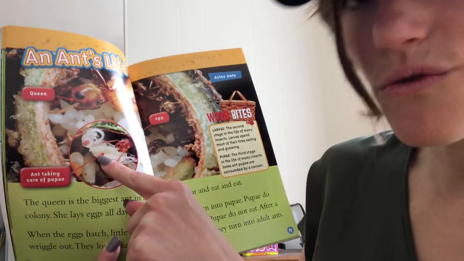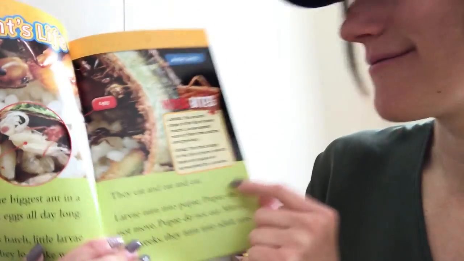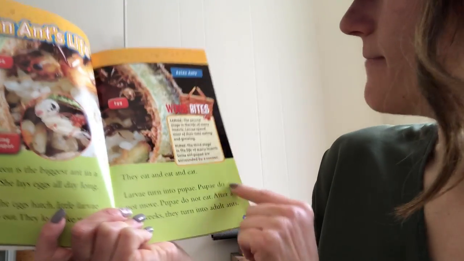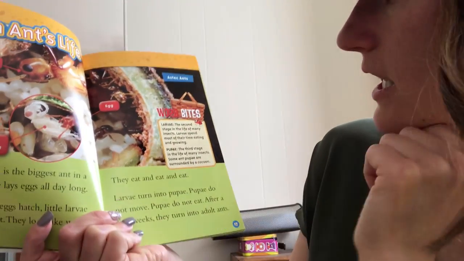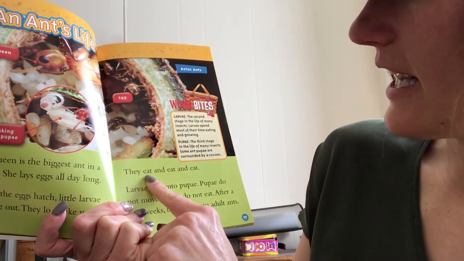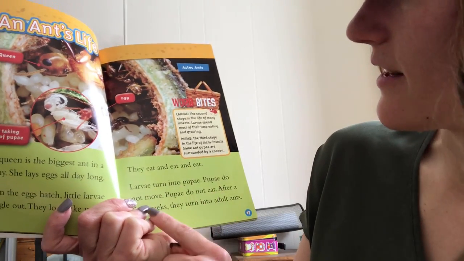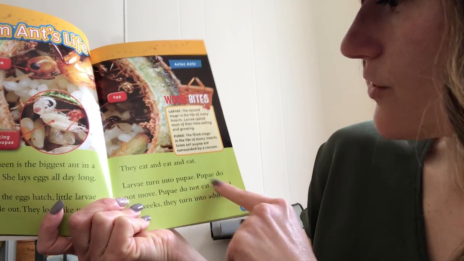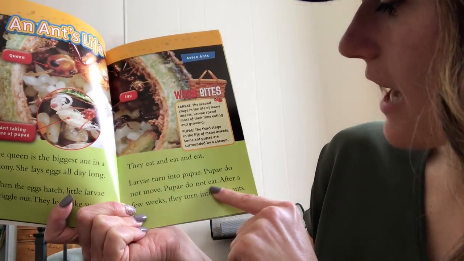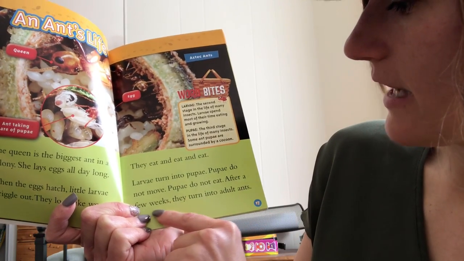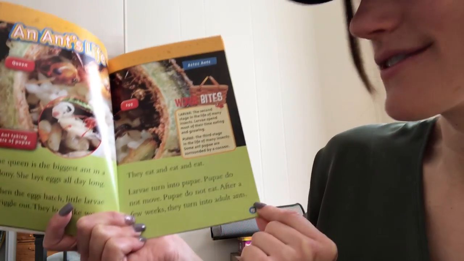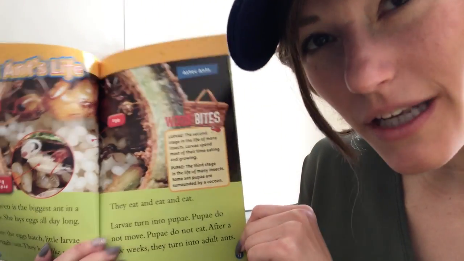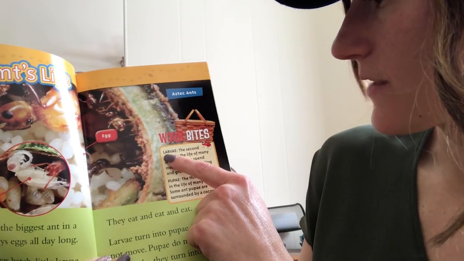And this is like a soon-to-be ant. It's like a baby ant before it becomes alive, really, and can move around. Let's see. It says they eat and eat and eat. The larvae eat all the time. Larvae turn into pupae. Pupa do not move. Pupa do not eat. After a few weeks, they turn into adult ants. So it's kind of like they're sleeping but not doing anything.